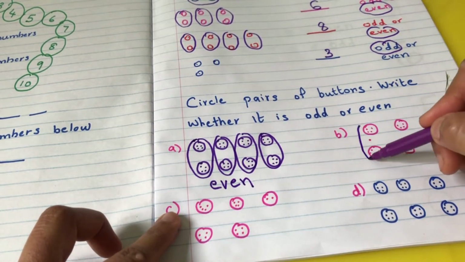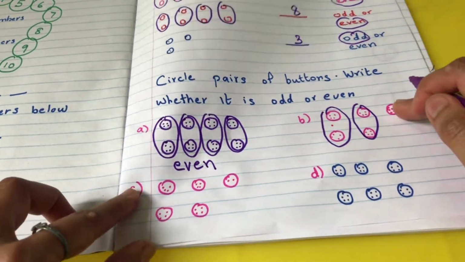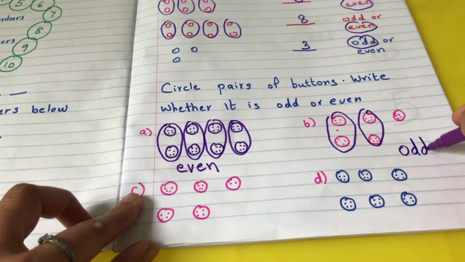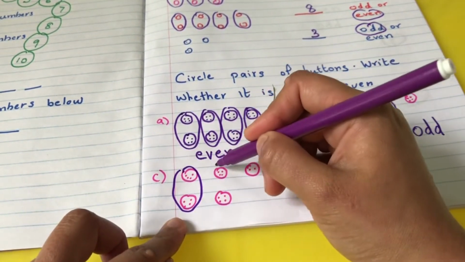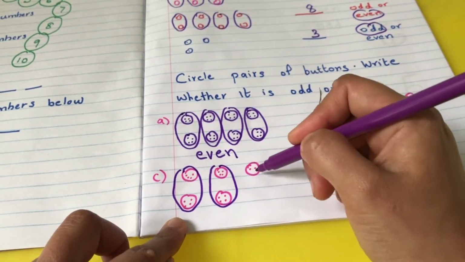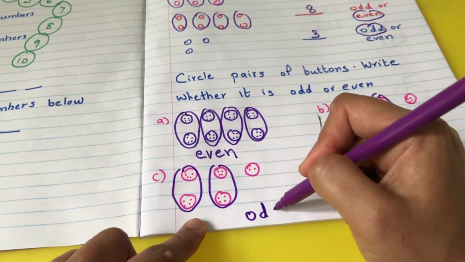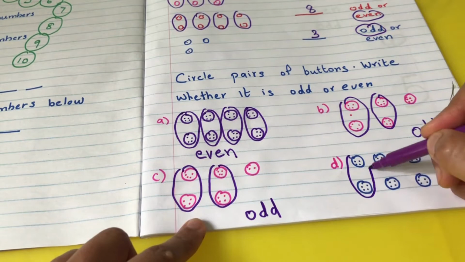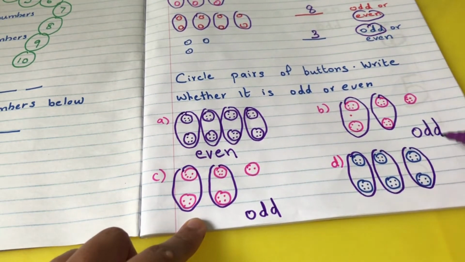Next one, this is one pair, this is one pair, this one has no pair. That means this is odd. Next one, this is one pair, this is a second pair, this one has no partner. That means this is odd. Let us look at the last one. This is one pair, second pair and third pair. That means this is even.